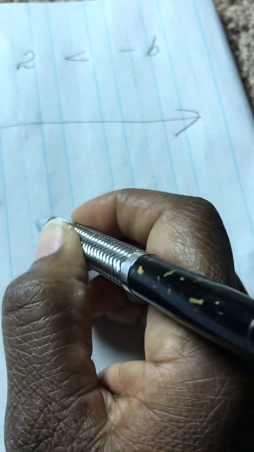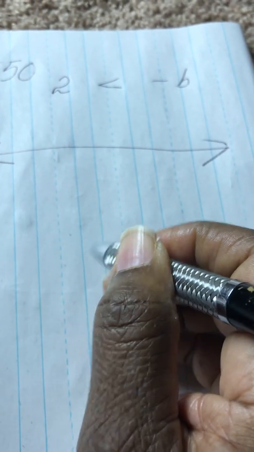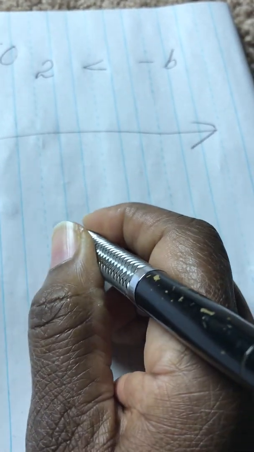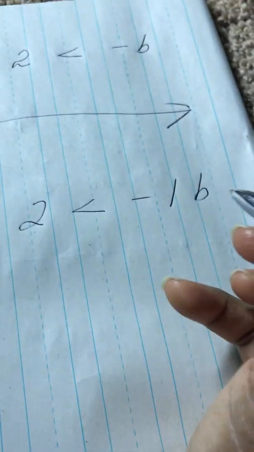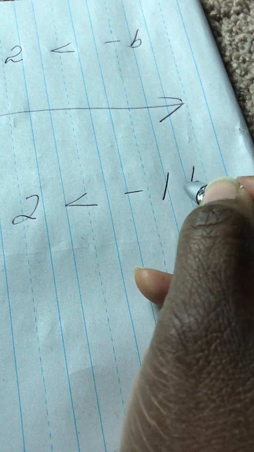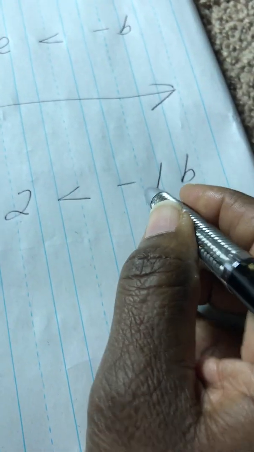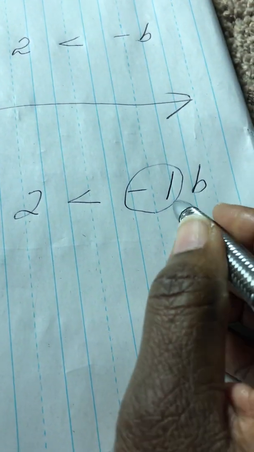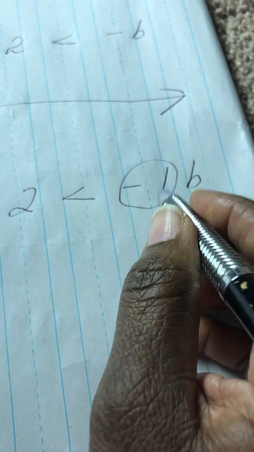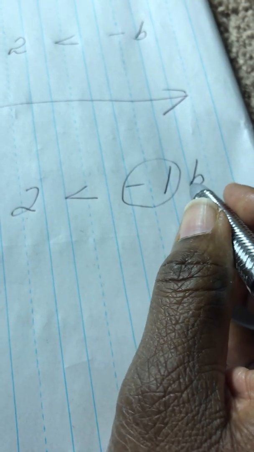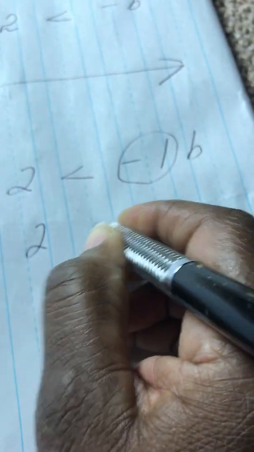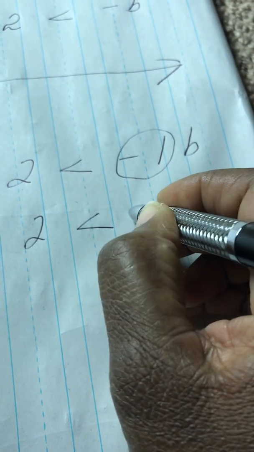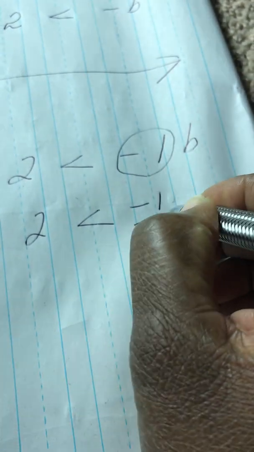Let's do some advanced algebra here to get rid of that -b. So if the problem is 2 is less than -1b, right? -1b, there's only one b here. So we don't want this -1 next to the b. So we have to get rid of this -1. How do you get rid of a number that's sticking to the variable? So the next step is to, let's show that we're going to get rid of the -1 by dividing it by itself.